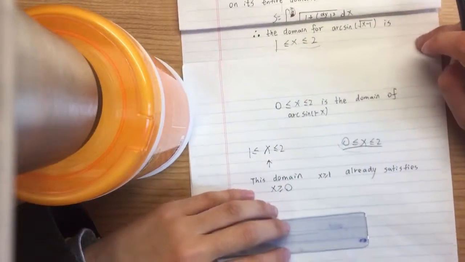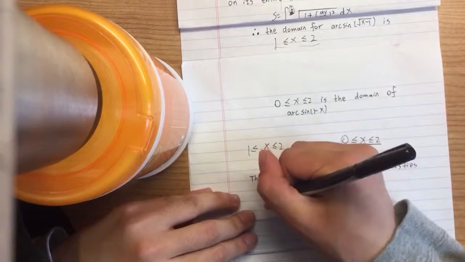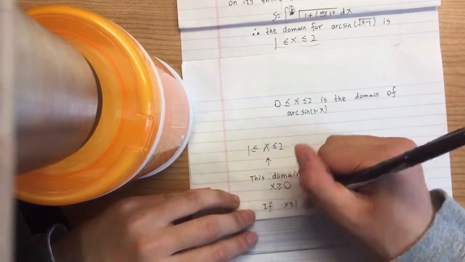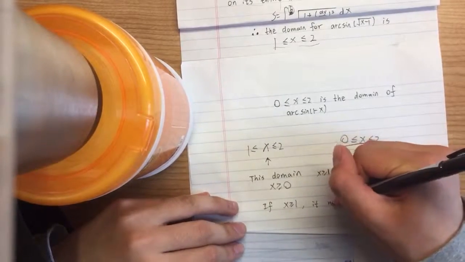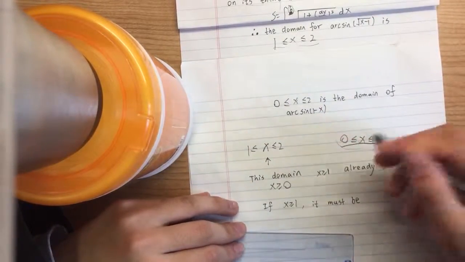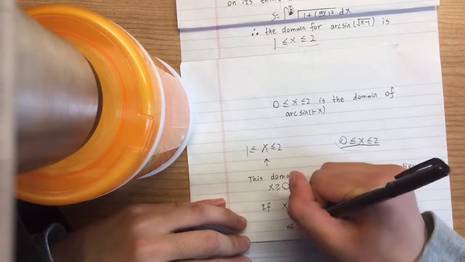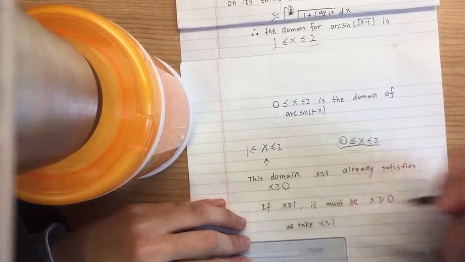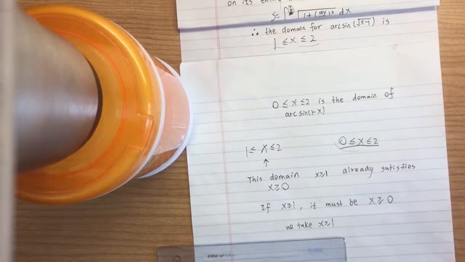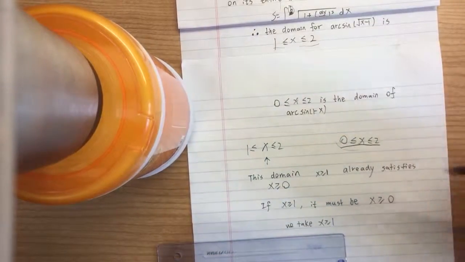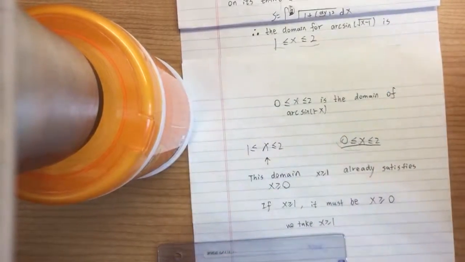Why? Because if x is greater than and equals to 1, it must be that x is also greater than and equals to 0. So we just need to take x bigger than and equals to 1 instead of x greater than and equals to 0.